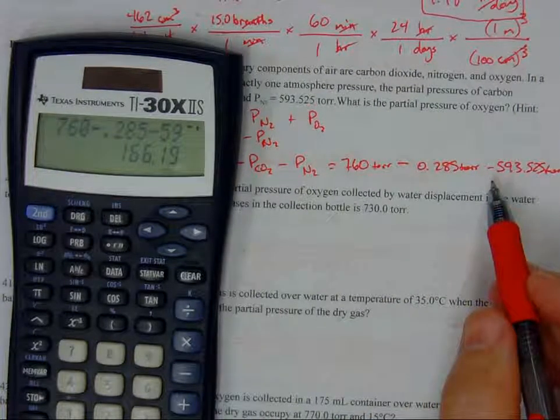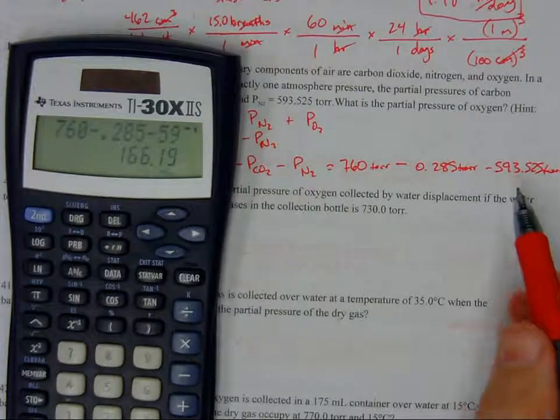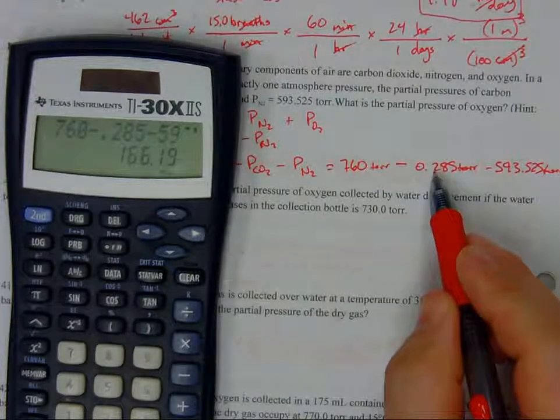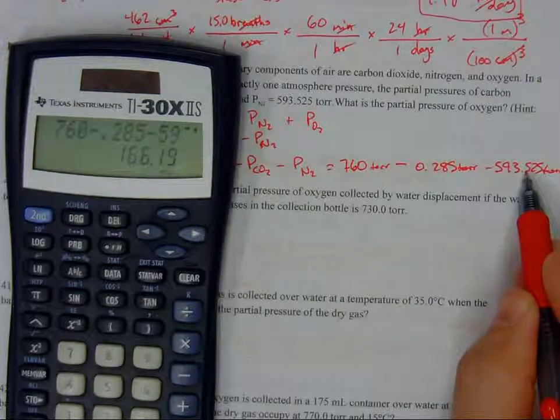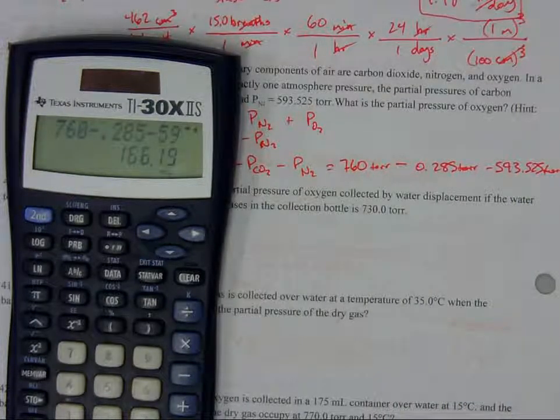So what I need to do is look at how many decimal places are past the decimal for these values that I'm using. And see, 1, 2, 3 places past the decimal, 1, 2, 3 places past the decimal. And so my answer is going to have 3 places past the decimal.